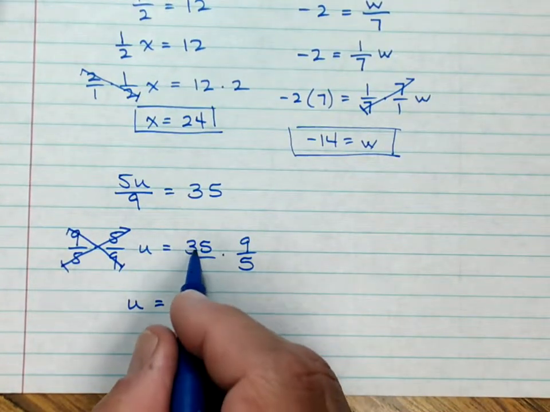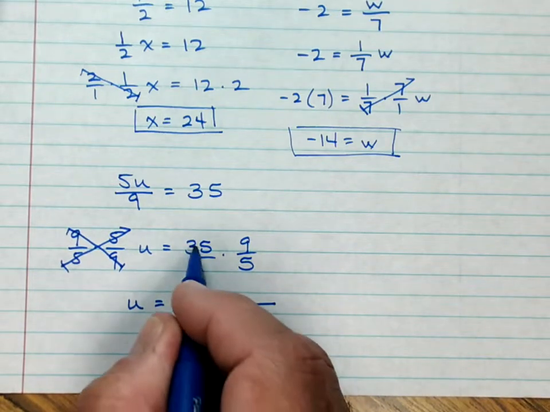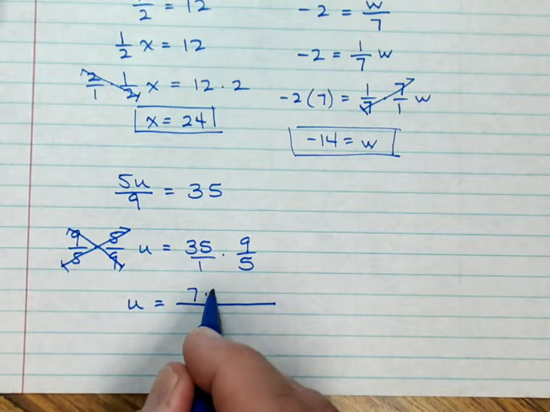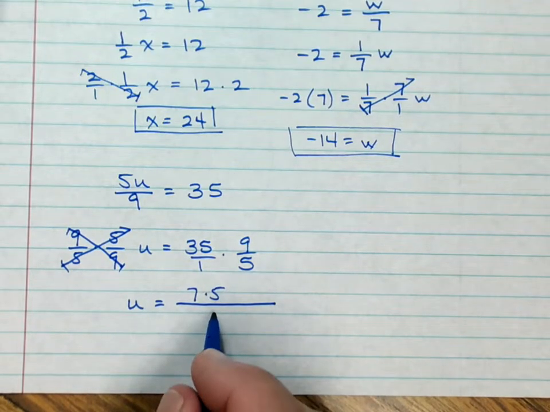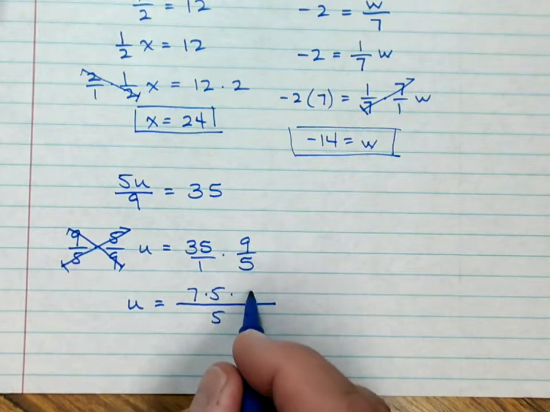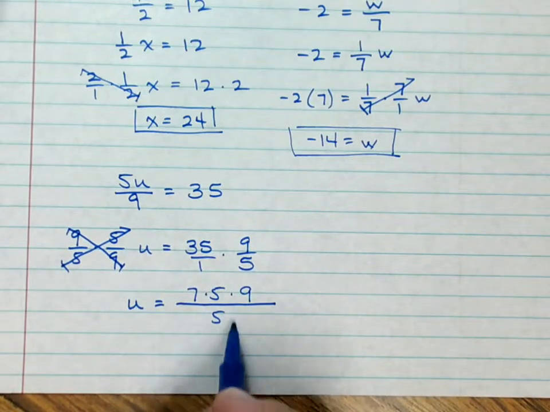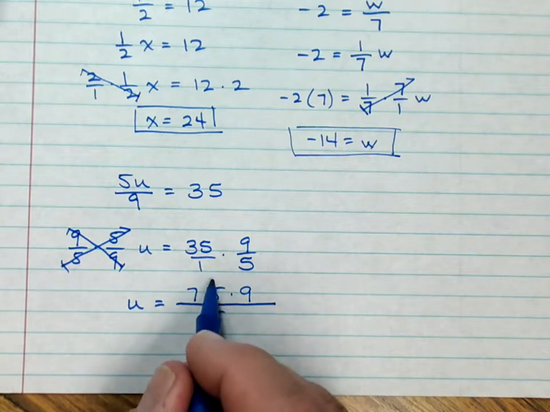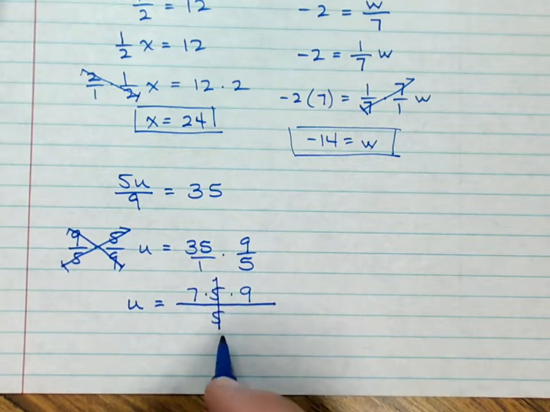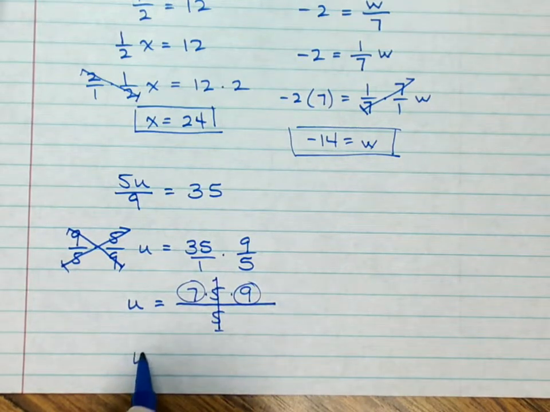Now, I'm a fan of the factoring method. So 35 is 7 times 5. I already know my denominator is only a 5. So normally I would factor this 9, but I'm not going to today because I know what's in my denominator. 5 over 5 is 1. That leaves me 7 times 9. So u is 63.